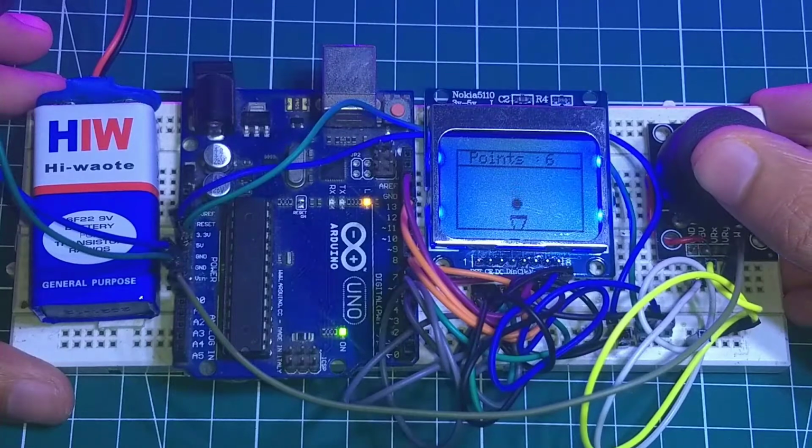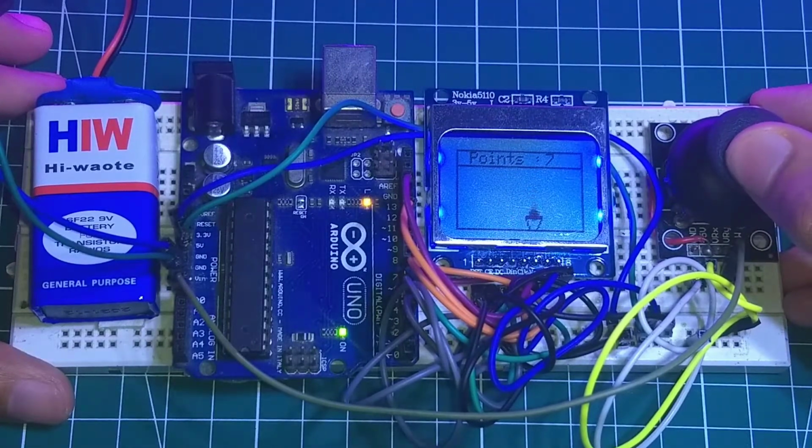There are lots of places where you can use this LCD. I will also show you guys how to display black and white images on this LCD screen in some other video.